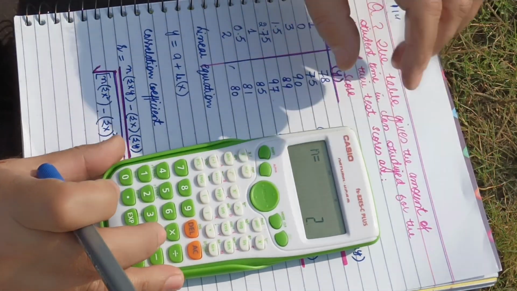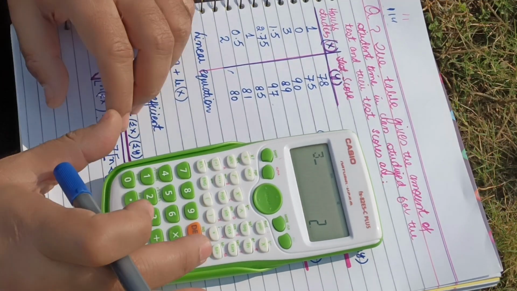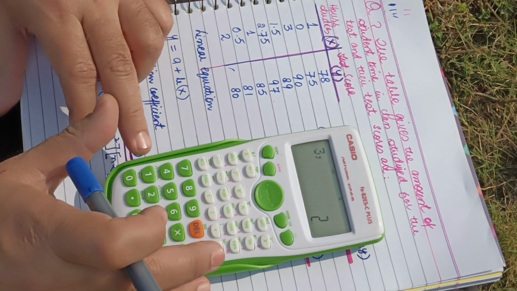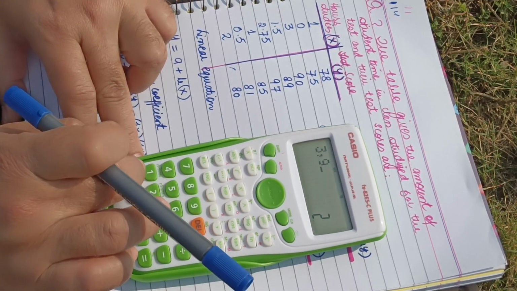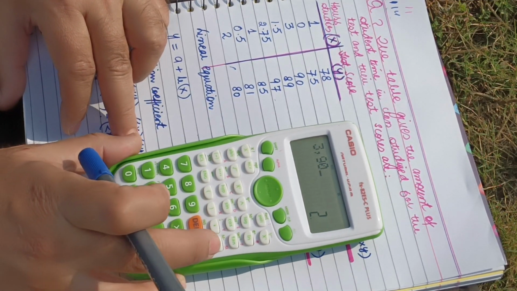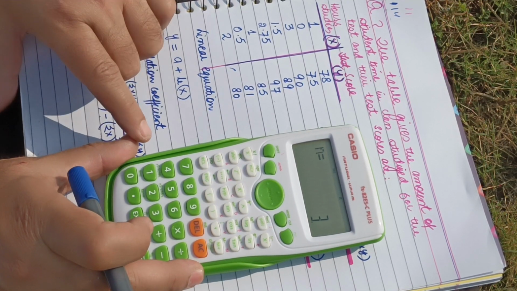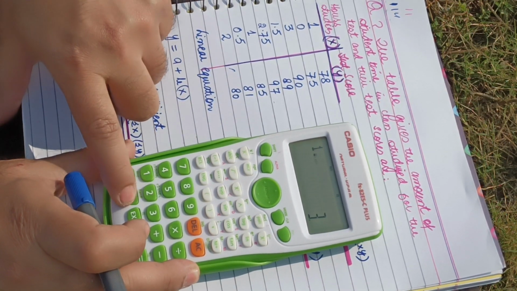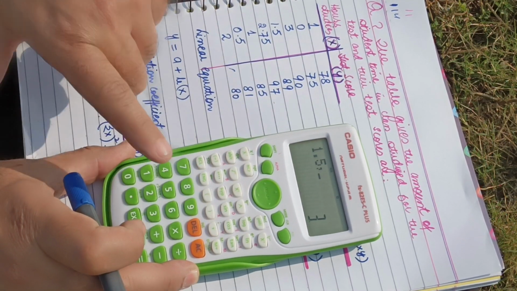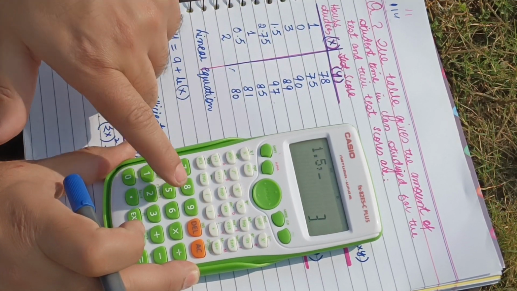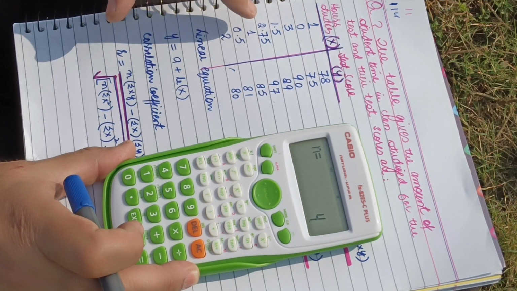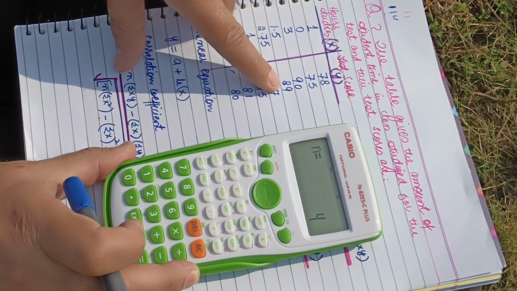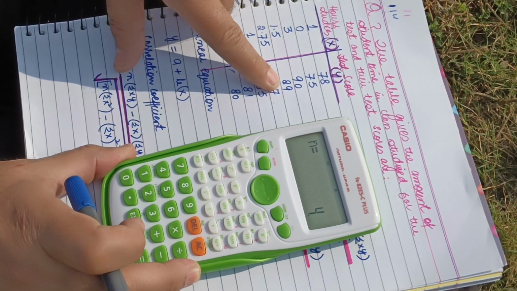3, comma, 90. Okay, and M plus. Now 1.5, comma, 89, M plus. Okay, the 4th data. 1.5, 89 is the 4th data value.